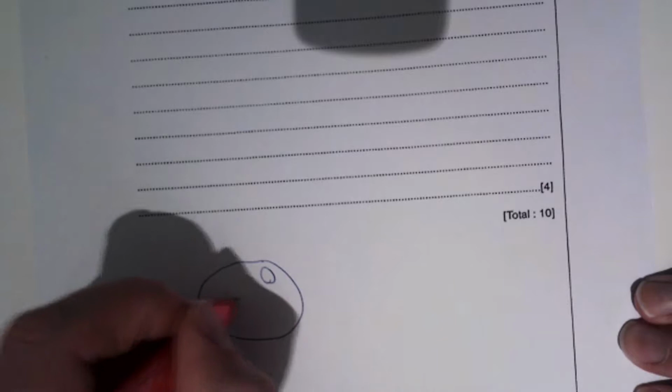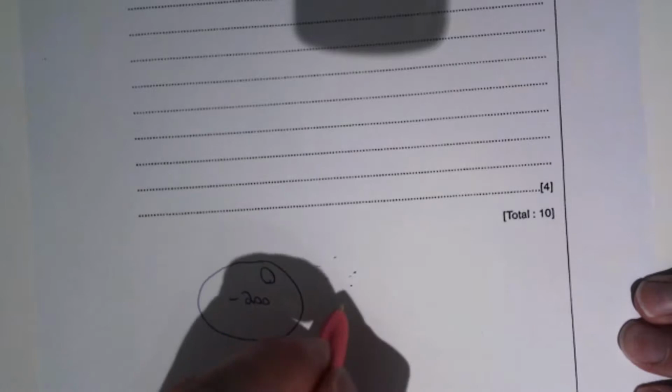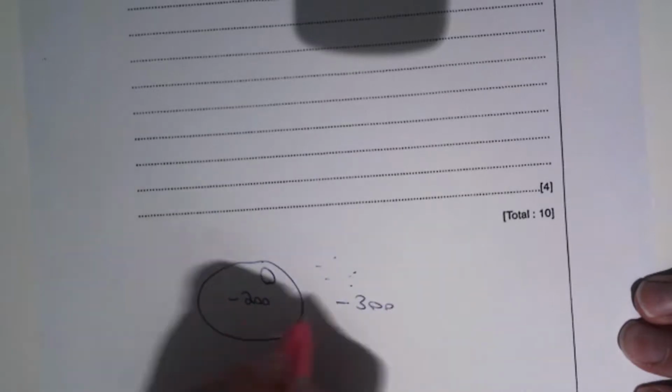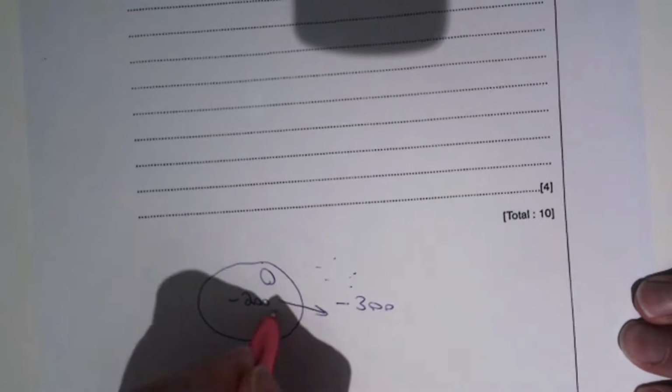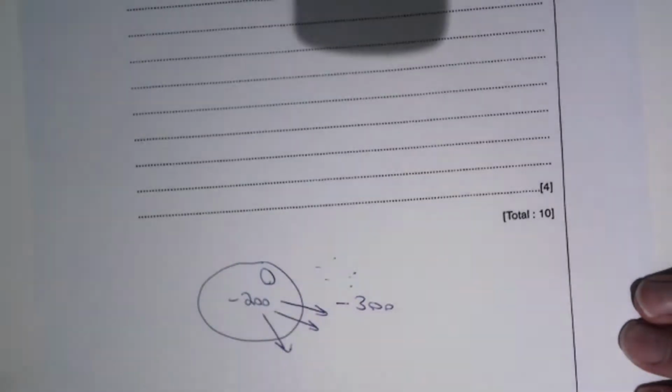So if you've got the cell and it's a water potential of say minus 200 on the inside, and you've got a high salt concentration on the outside, so that's making the water potential say minus 300, water is going to move out of the cell. So we'd need to say that.